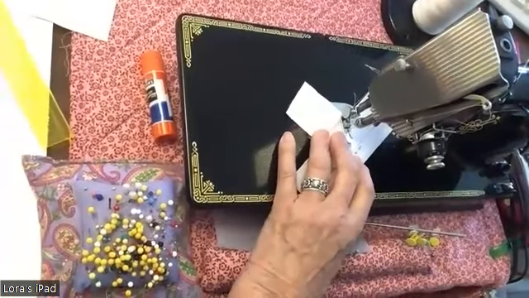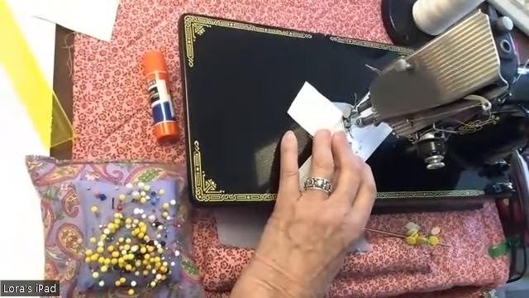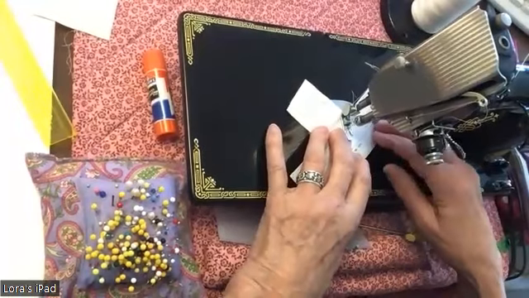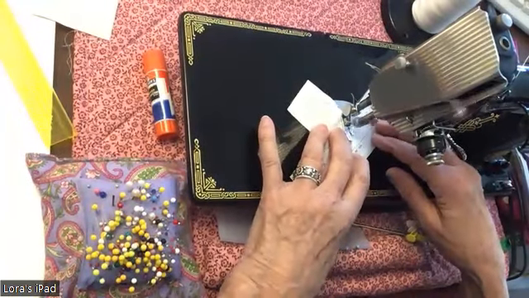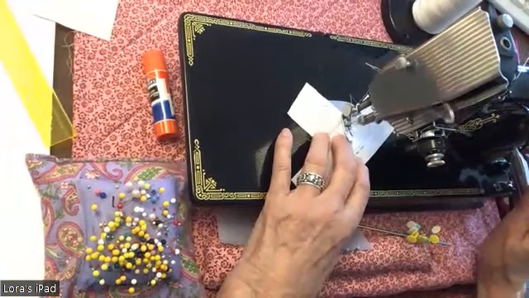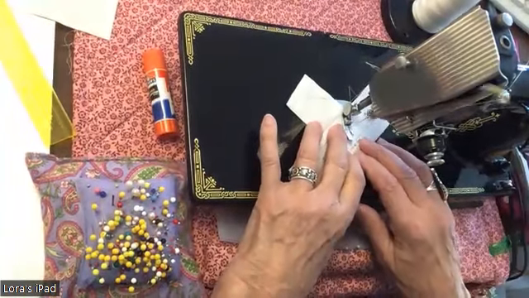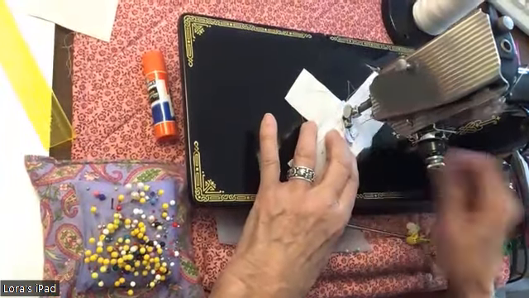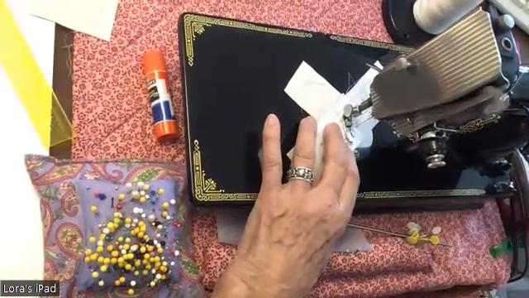I think the foot pedal... Yeah, my foot pedal's not where I really... Not where you need it. Okay, and I backed up. Now I'm going to sew forward, and back up.